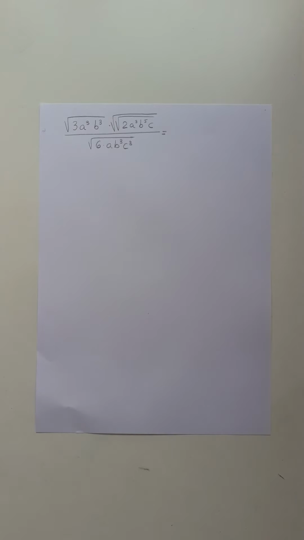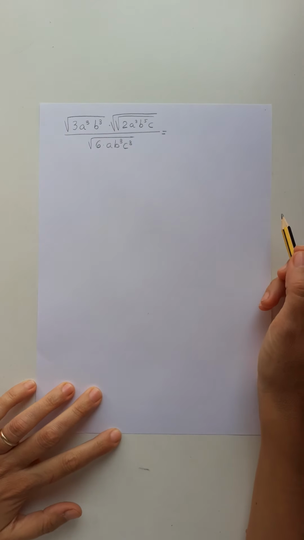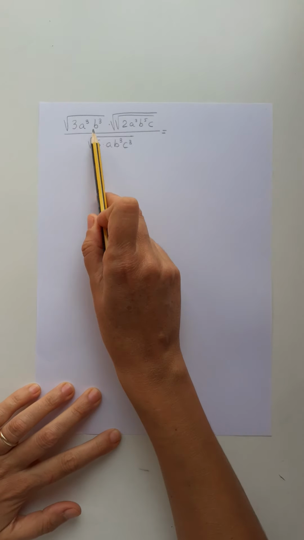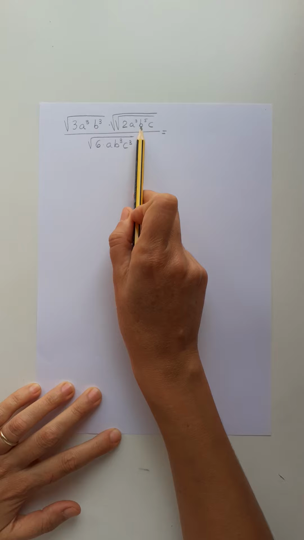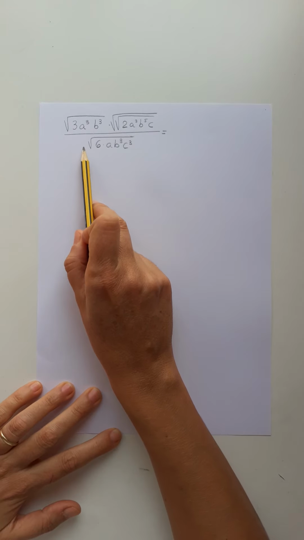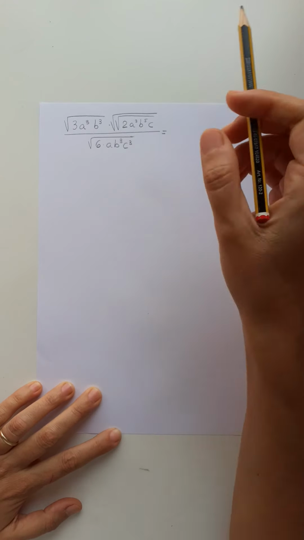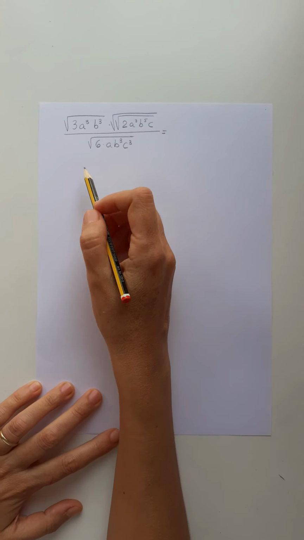Hello, how are you? We are going to try to simplify this fraction with so many radicals and so many letters and exponents. Let's see what we can do. First of all, what I would do is try to extract as many factors as possible out of the radicals. So, let's go.